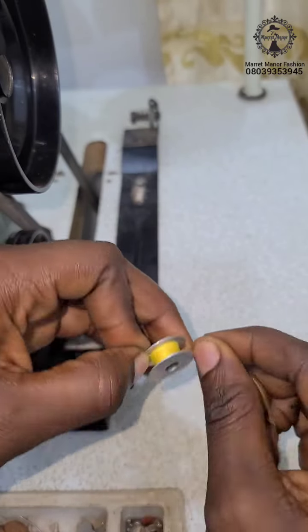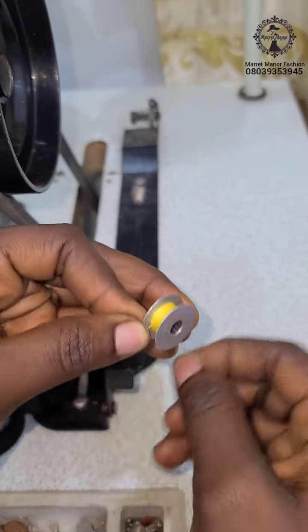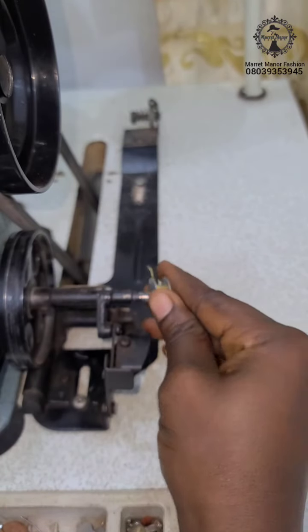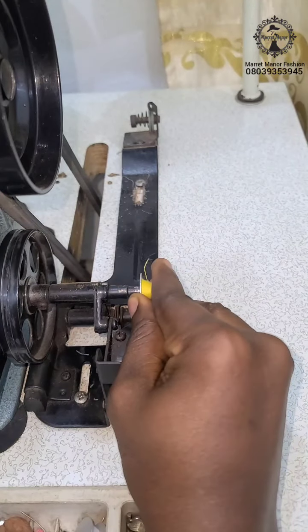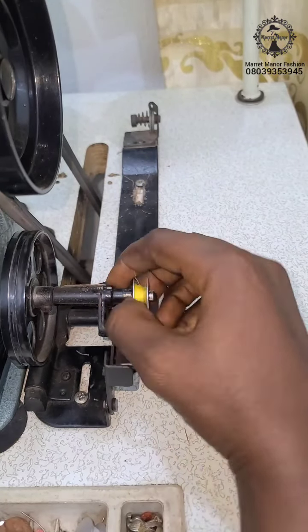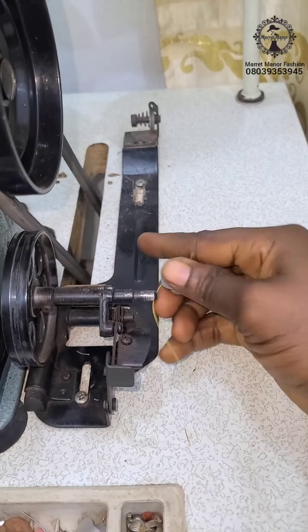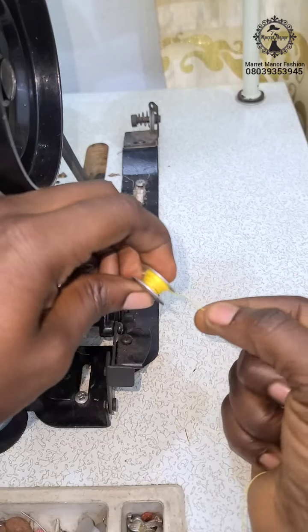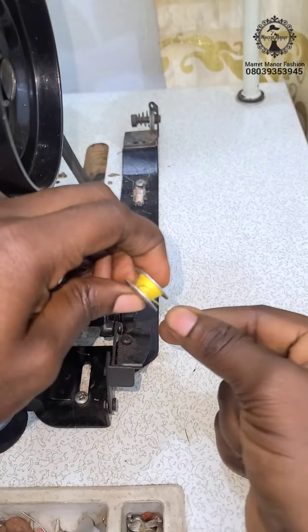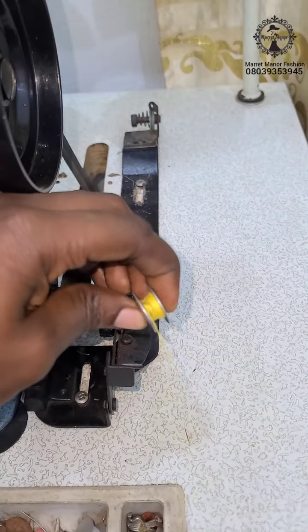So yeah, attach the thread to the bobbin, and I fix it into the pin. So mind me, the thread is supposed to come towards you this time around, facing you, facing the point where the thread is coming from.